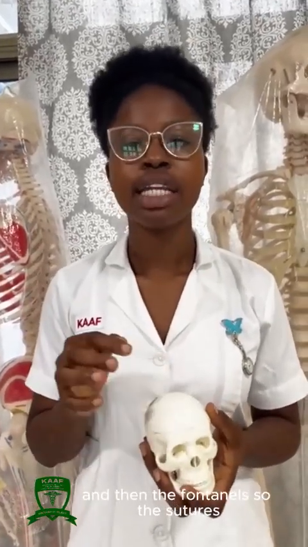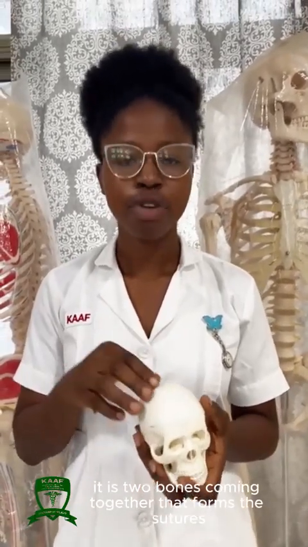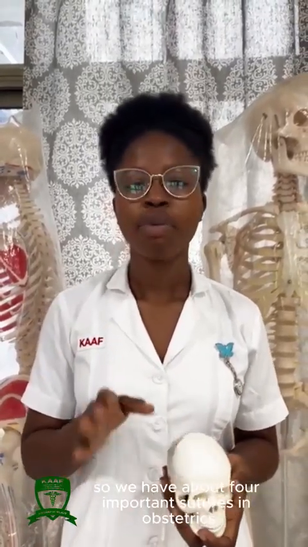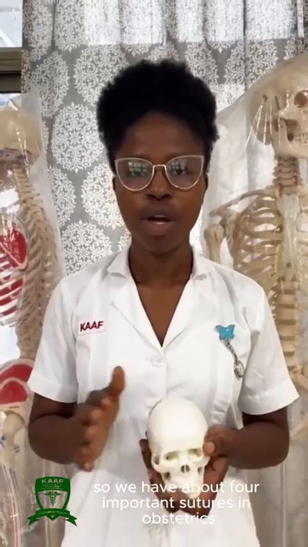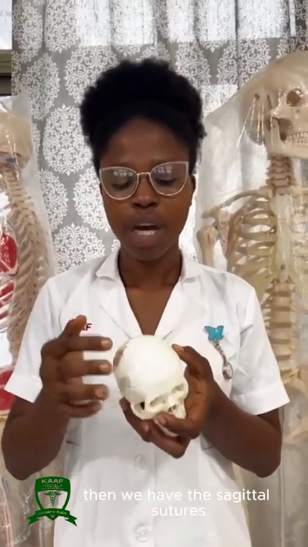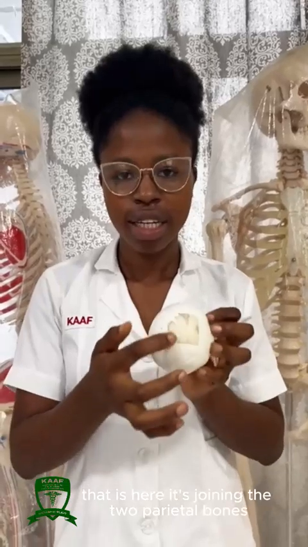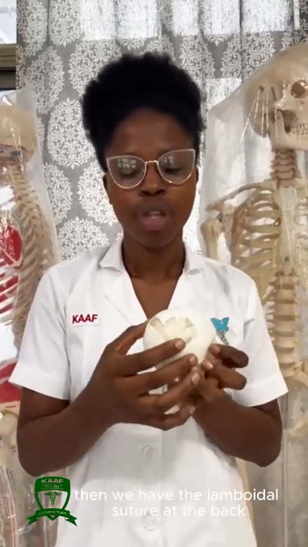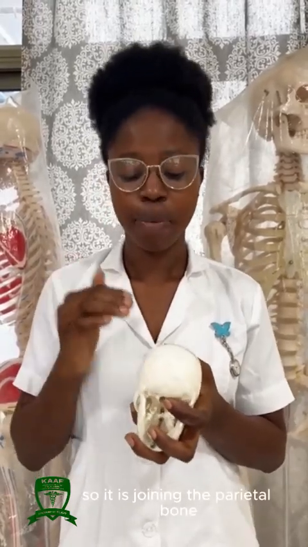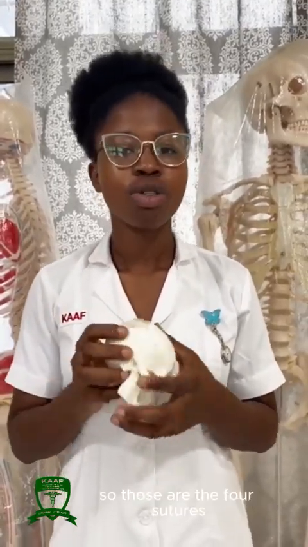Okay, so right now we are coming to talk about the sutures and the fontanelles. Sutures are formed where 2 bones meet. We have about 4 important sutures in obstetrics. We have the coronal sutures that run laterally, joining the frontal bone and the parietal bone. Then we have the sagittal suture, joining the 2 parietal bones. Then we have the lambdoidal suture at the back. It runs obliquely, joining the parietal bone and the occipital bone.